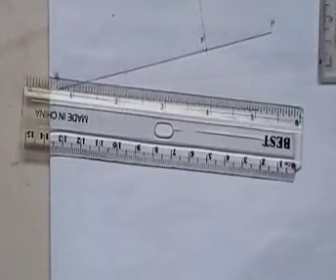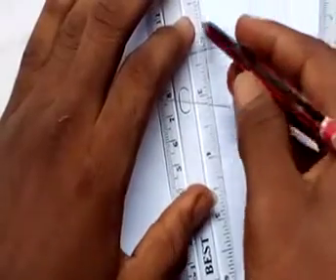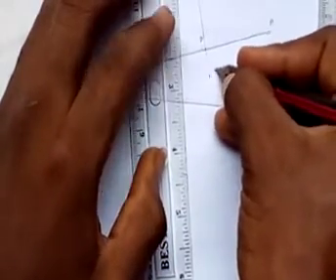Then the next step is you make it intersect the bisector of the angle at O. So this perpendicular must intersect the bisector at O. So let's extend it. So this will be O. It intersects the bisector at O.